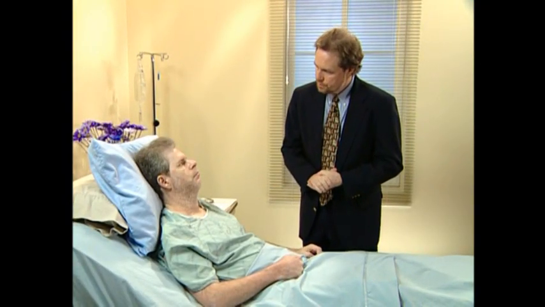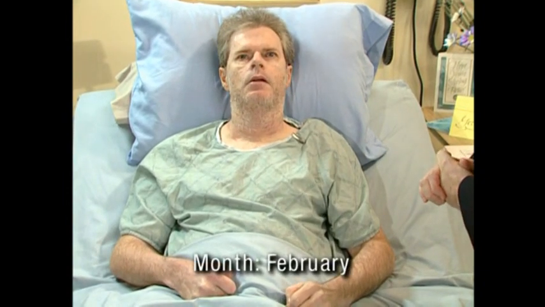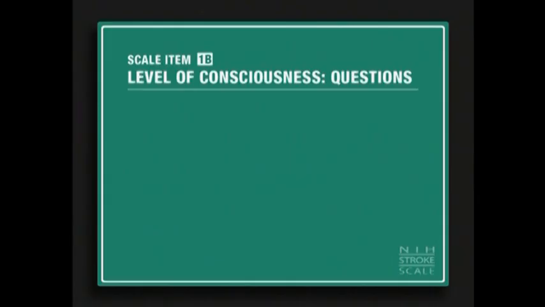Level of consciousness, item 1B, is based on the patient's answers to 2 specific questions, the month of the year and the patient's age. Would you please tell me your age? How old are you? 53. Okay. And tell me what month it is right now. February. Okay. For scale item 1B, this patient scored a 0. Let's look at how this scale item is scored.